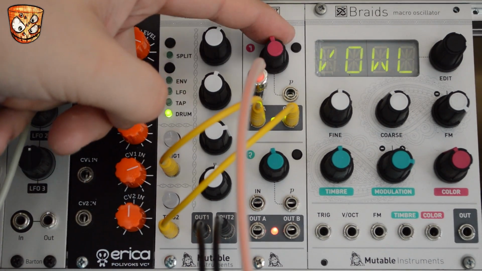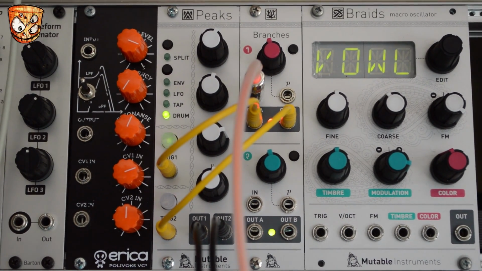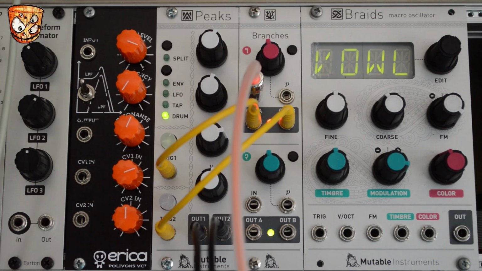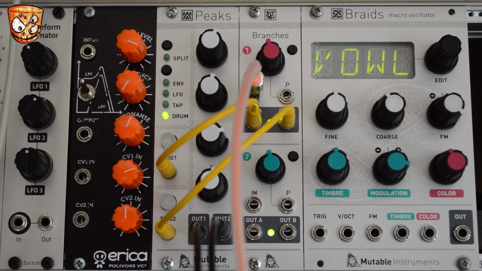Moving the branches module so it varies the triggers between the two channels now and speeding up the clock, here's a mix of those sounds. Check out my branches overview, which I've linked in the description below if you want to see more of that module.